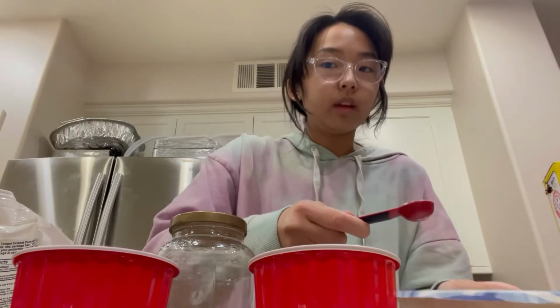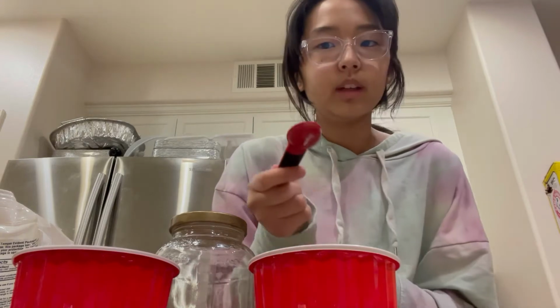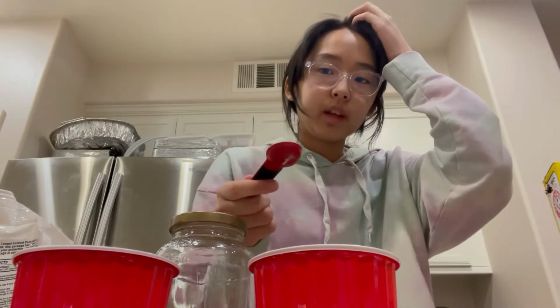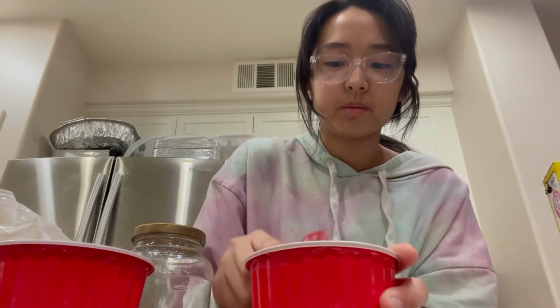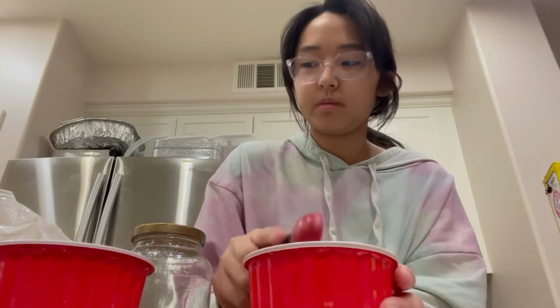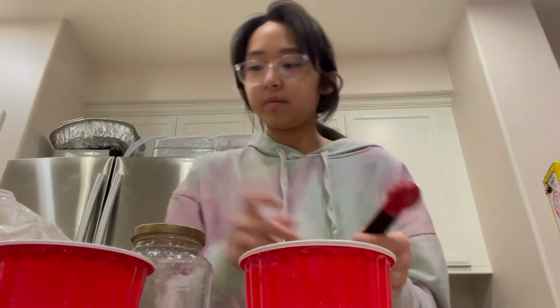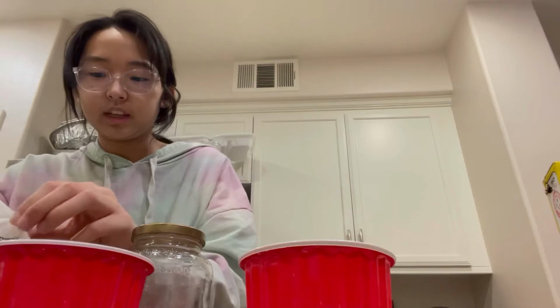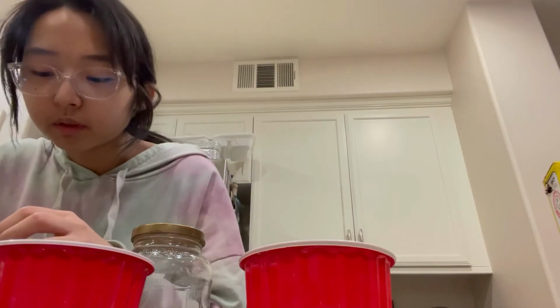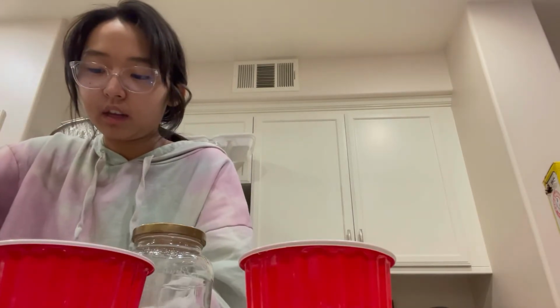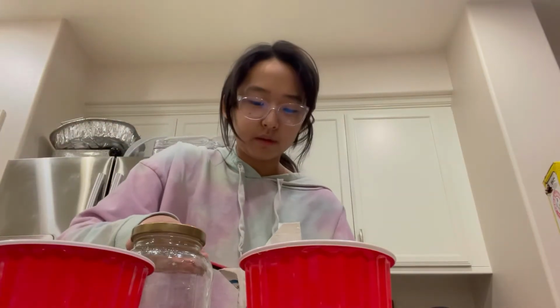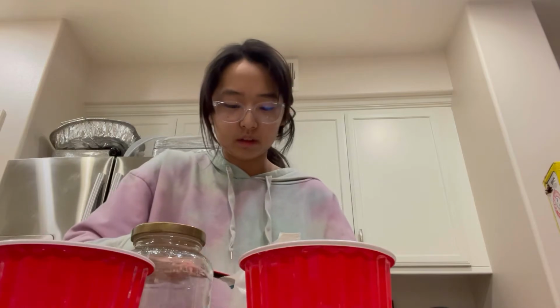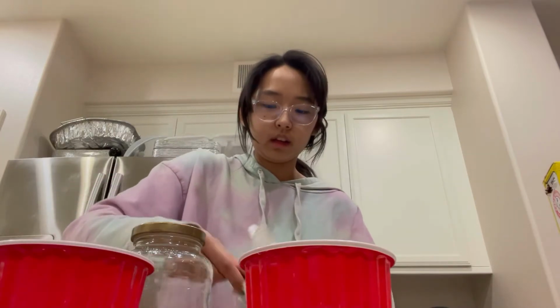While I am letting both of them dissolve, I will explain what is happening, like why the precipitate is forming. Also, I'm trying to be very careful to not get anything on my hands, and be very safe. I do also have gloves here, which I might use a little bit later.